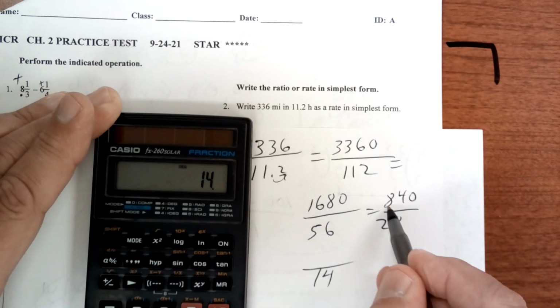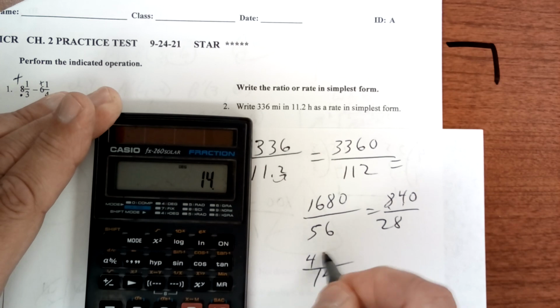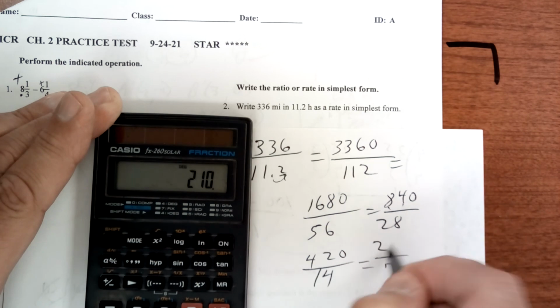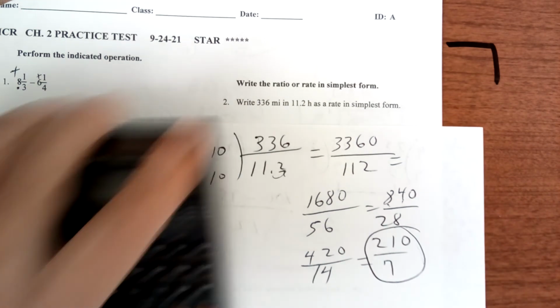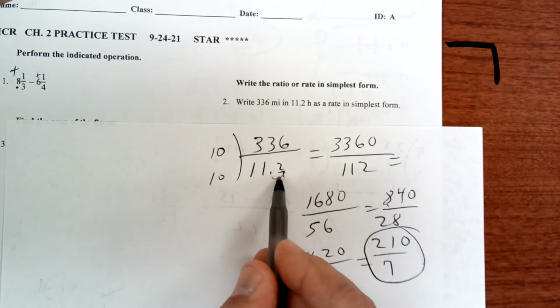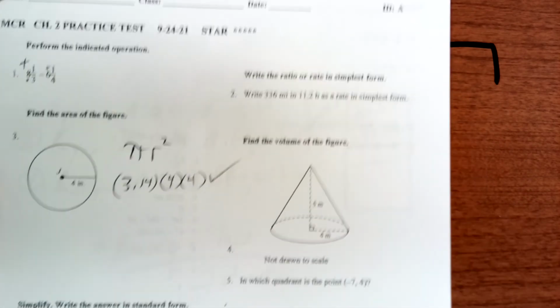Half of 8 is 4, half of 4 is 2, and you can do it again. Divide by 2 and you get 7. And then 420 divided by 2. If you keep reducing, you get 210. I think that's it. There it is right there. All right, so you had to get rid of that decimal first. If there were 2 numbers, you'd multiply by 100. All right, let's go on.